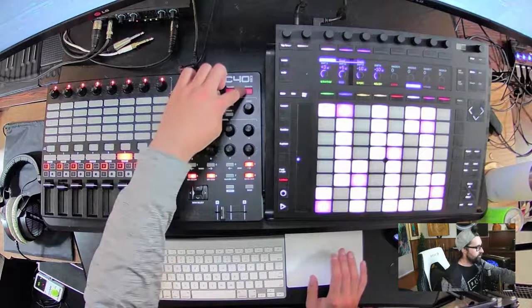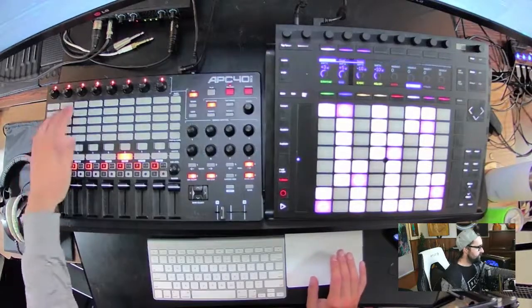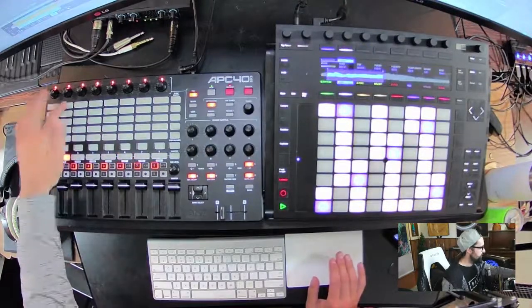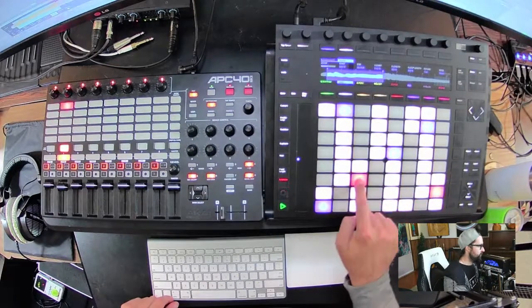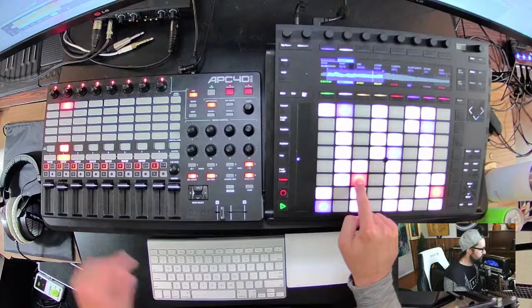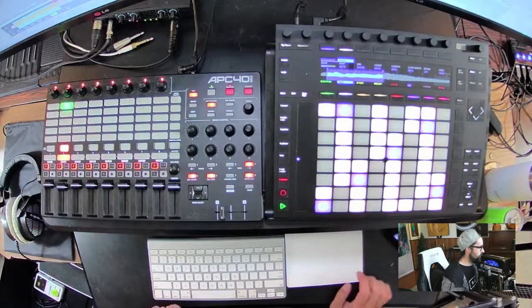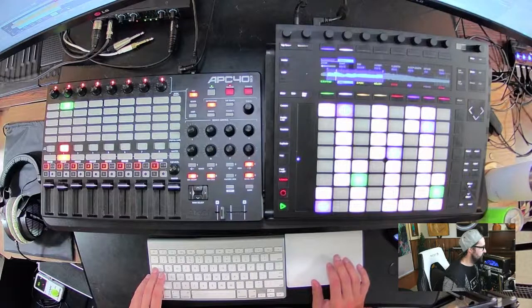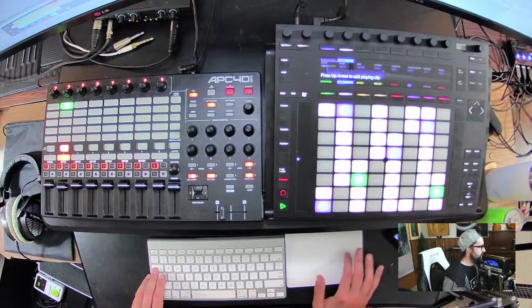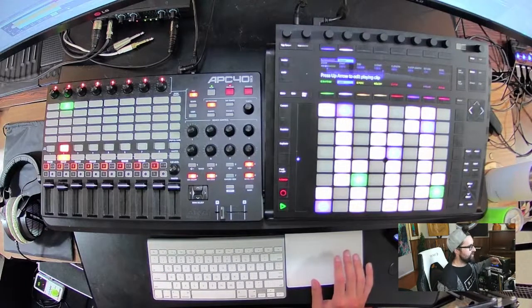I'm just going to test it first. I'm going to hit record to arrangement. So we're recording to arrangement. I'm going to start a loop here. 2, 3. So now we're looping here. And I don't know why we're not hearing this loop. There we go. So now we're recording the loop that's playing in session in arrangement.